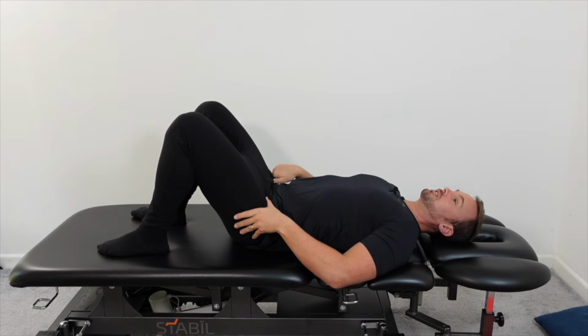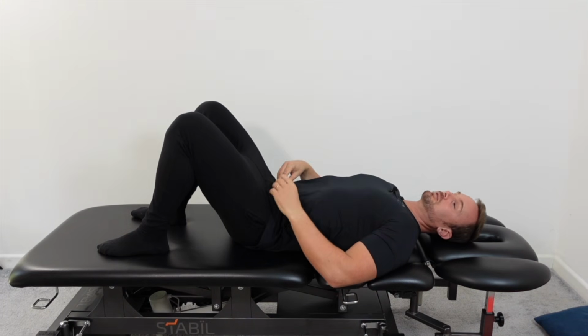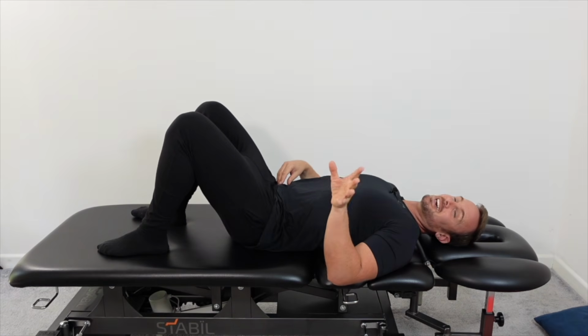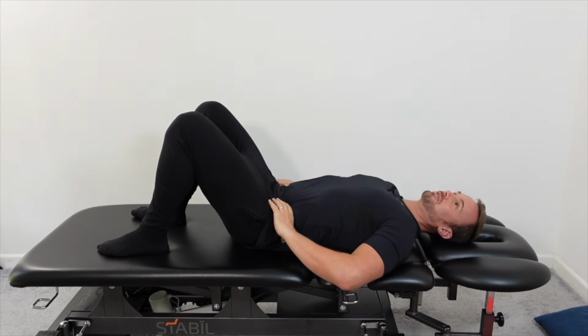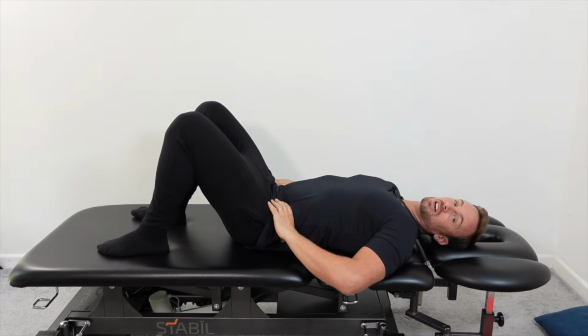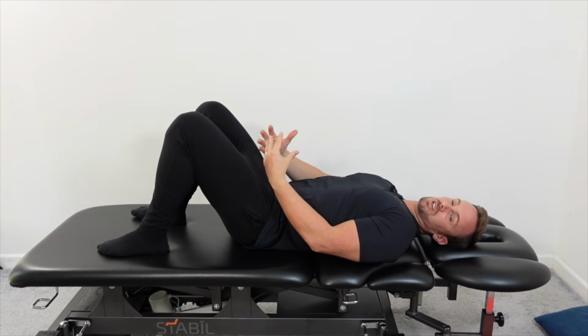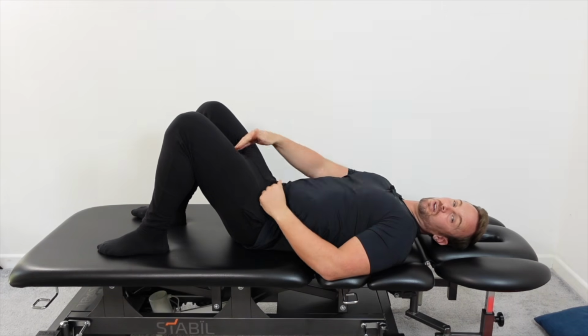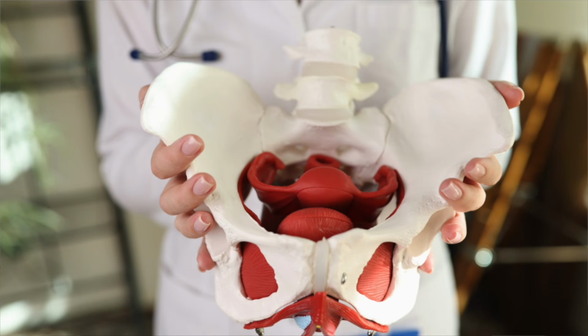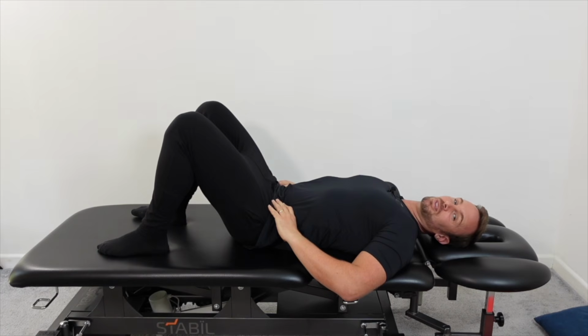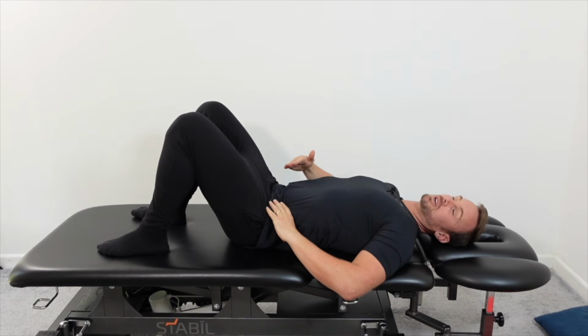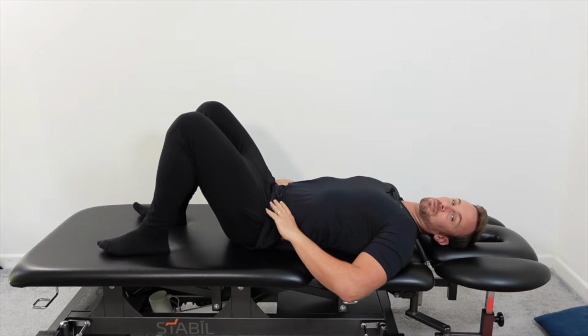So do that and contract those bladder muscles. Don't hold your breath. And in doing that, you should get a flattening across your lower abdomen, as well as a feeling of a general tightening and drawing in of those pelvic floor muscles which are on the floor of your pelvis. So hold that for a few seconds and relax.